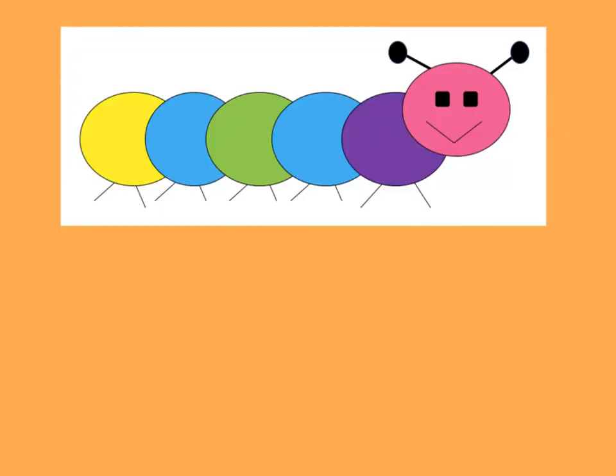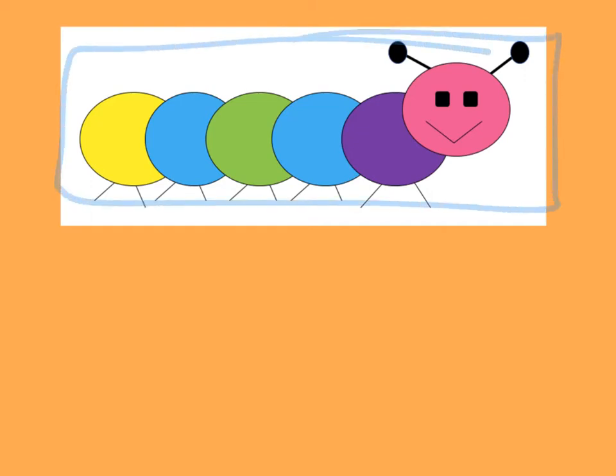So from here, we're going to practice. We're going to use our lovely friend the caterpillar to help us out. We're first going to look and count how many pieces there are in the entire caterpillar. So there's 1, 2, 3, 4, 5, and 6.